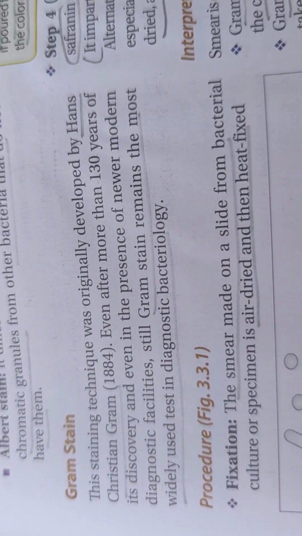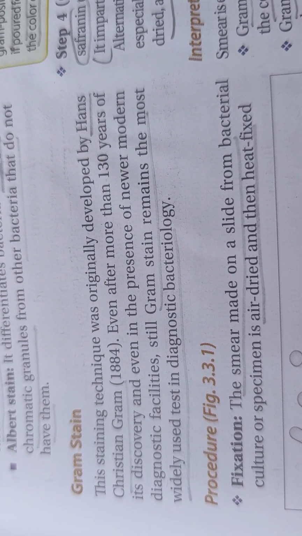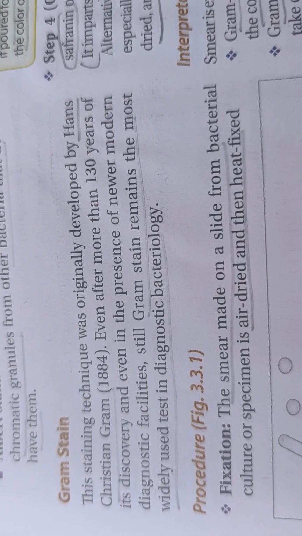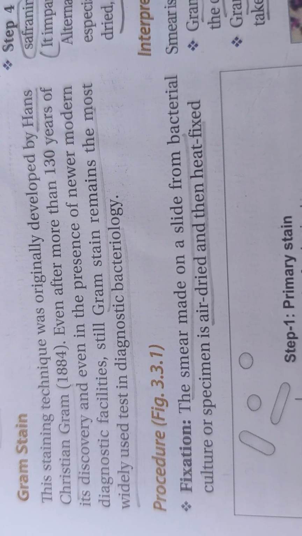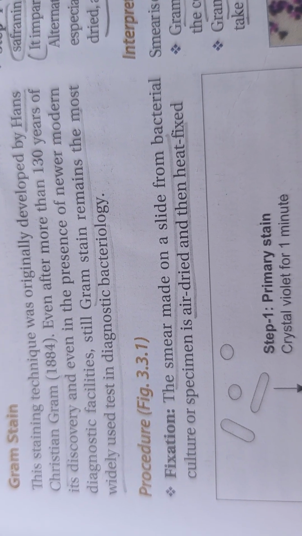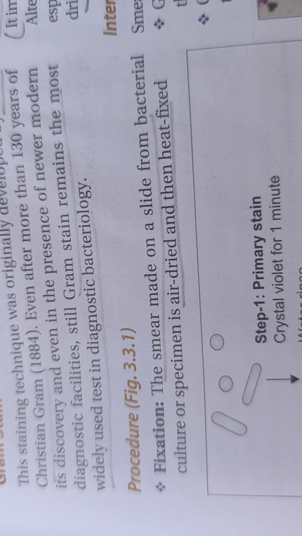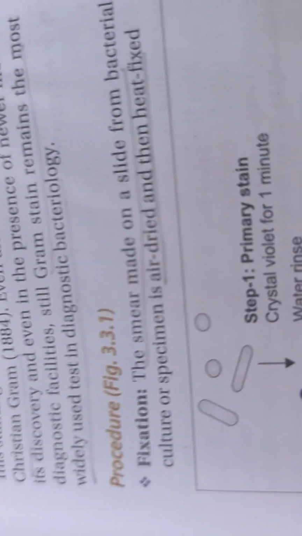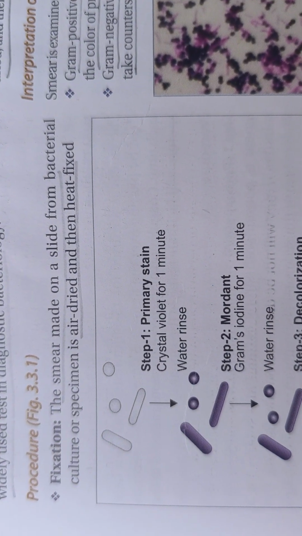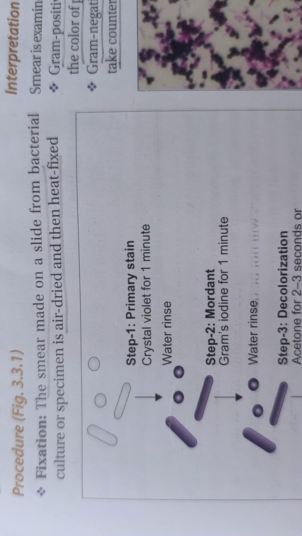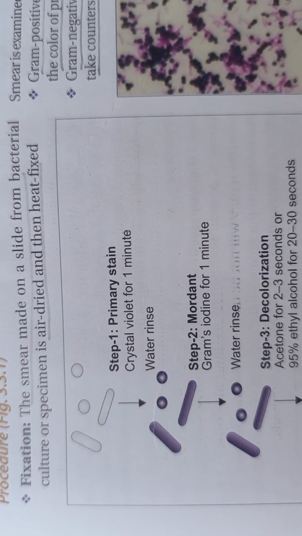Gram stain. The staining technique was originally developed by Hans Christian Gram in 1884. Even after more than 130 years of its discovery, and even in the presence of newer modern diagnostic facilities, Gram stain remains the most widely used test of diagnostic bacteriology. Procedure. Fixation: the smear made on a slide from bacterial culture or specimen is air dried and then heat fixed.